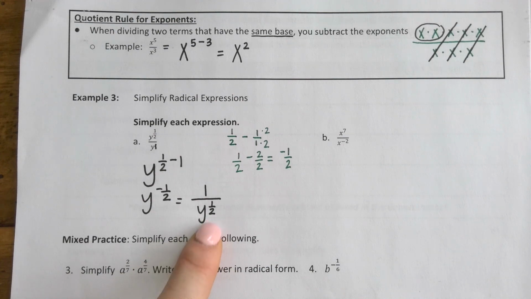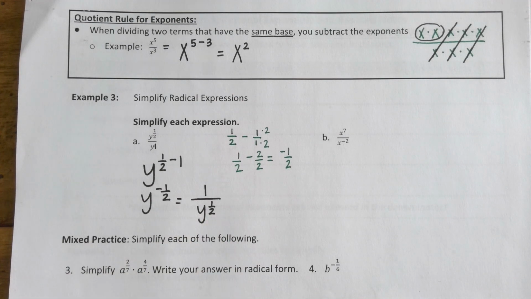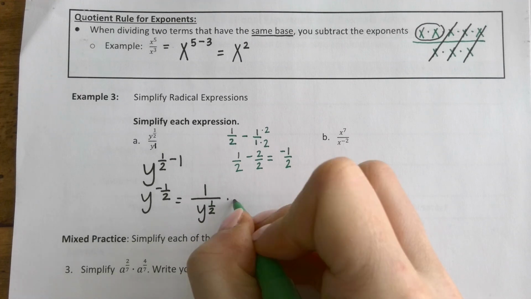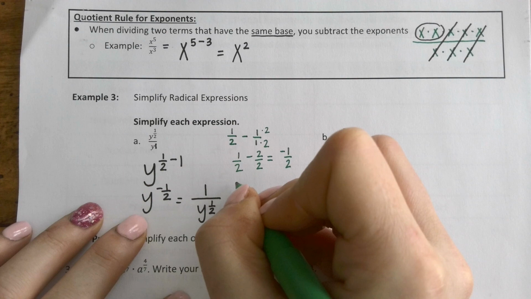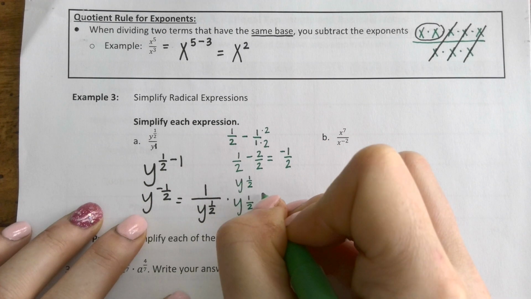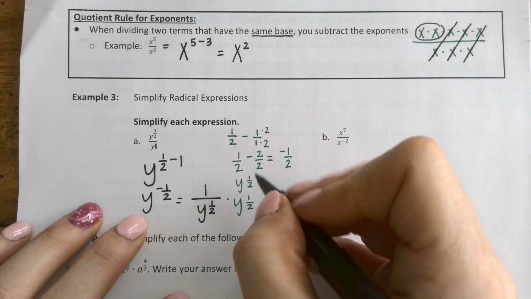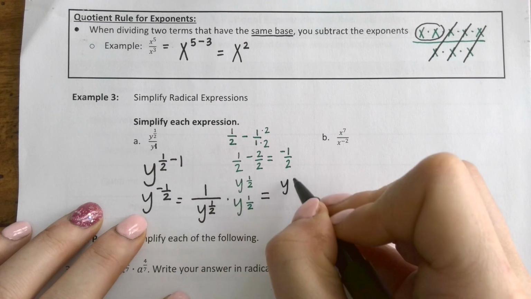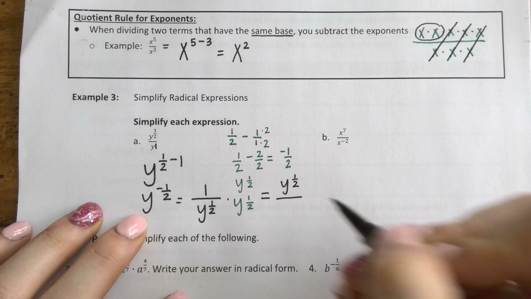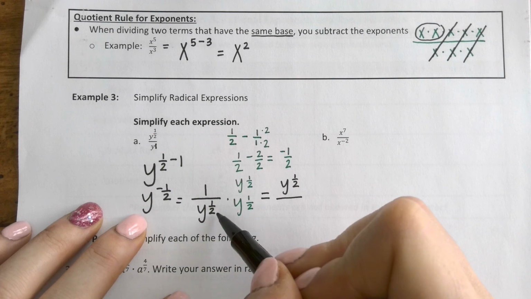So I would go ahead and multiply by y to the 1/2. Again, I need one more to make it whole. 1 times y to the 1/2 is y to the 1/2. And on the bottom here, I have a half plus a half, which gives me a whole.